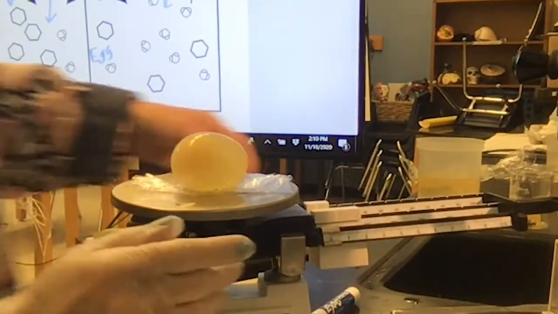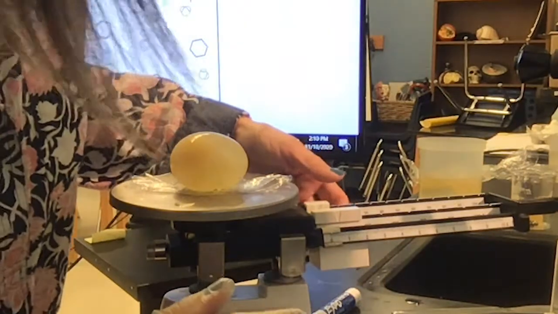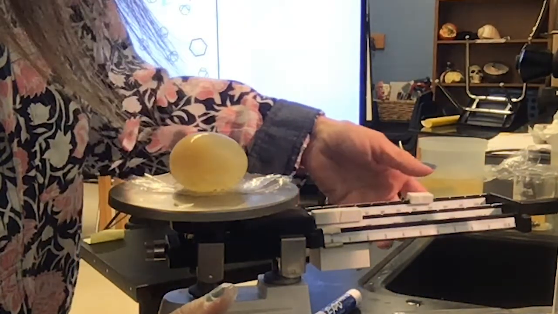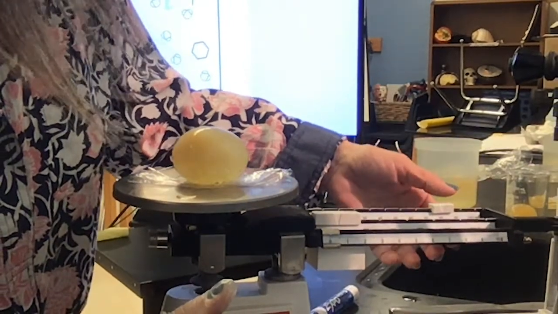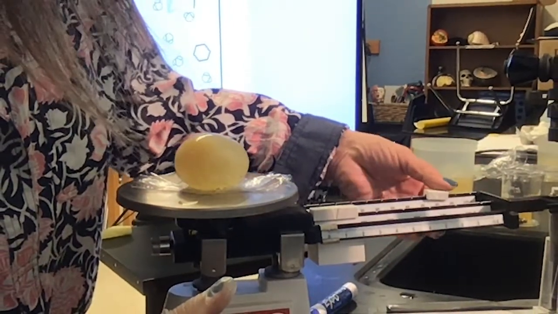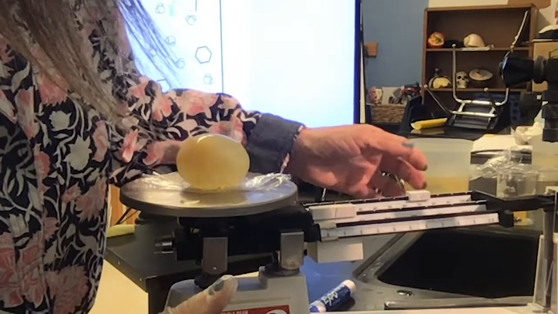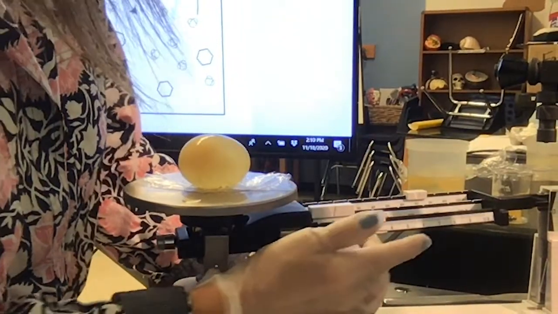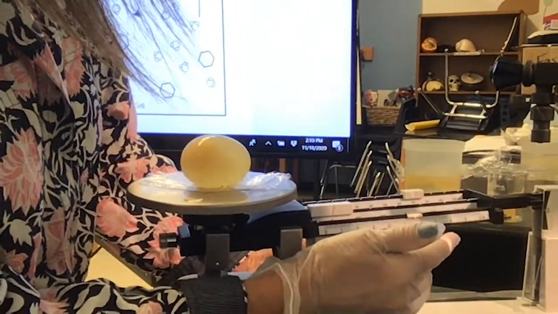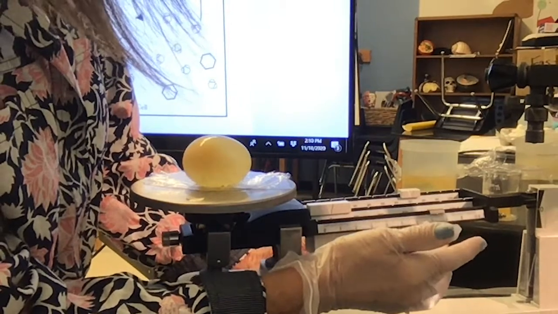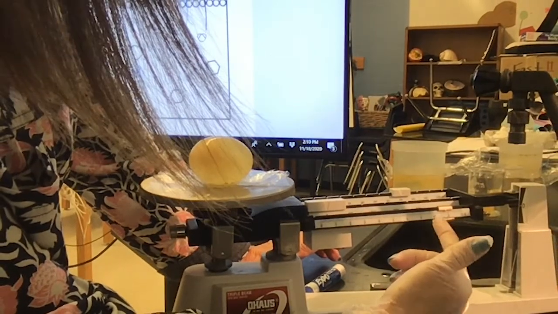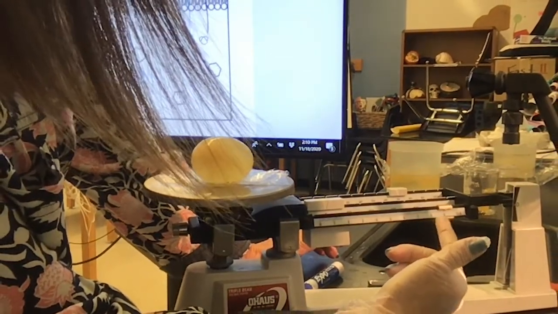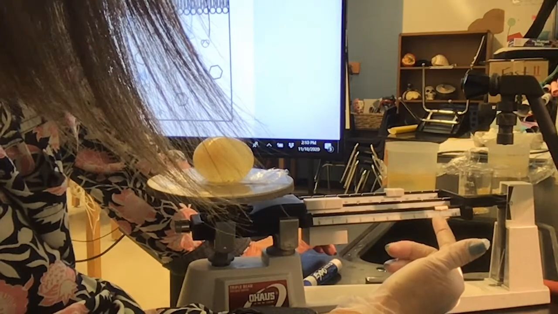Okay, so we're gonna use our outer one first. Okay, so it's not as far as 80, so let's go back to 70. And then we'll move this guy. Almost.